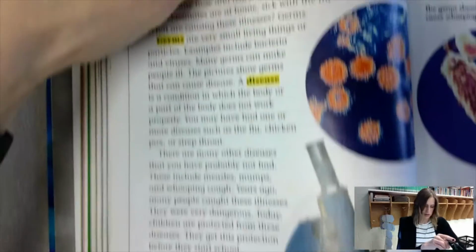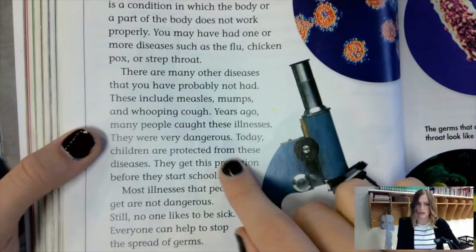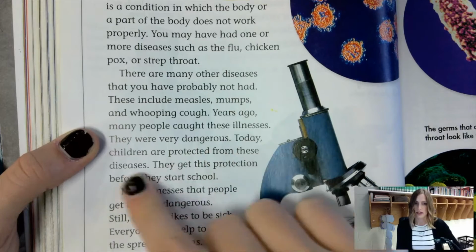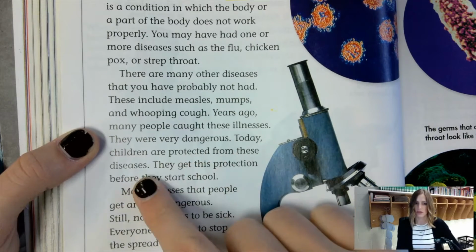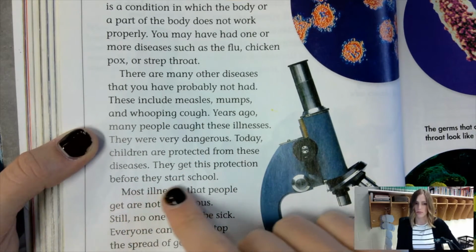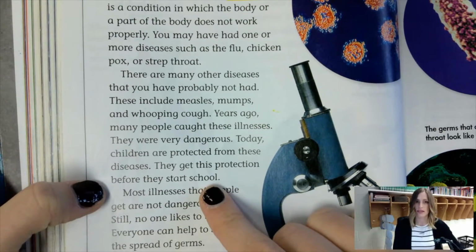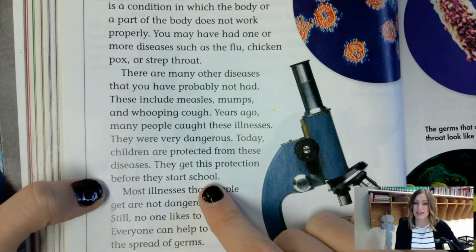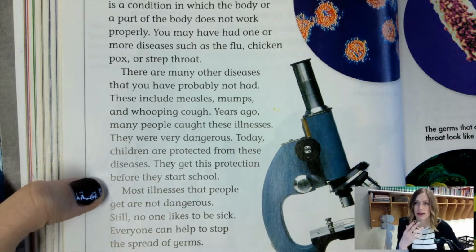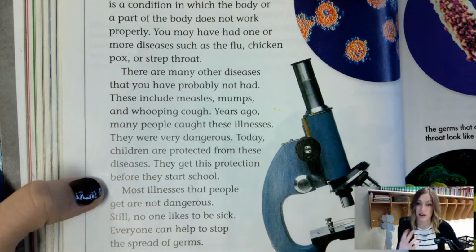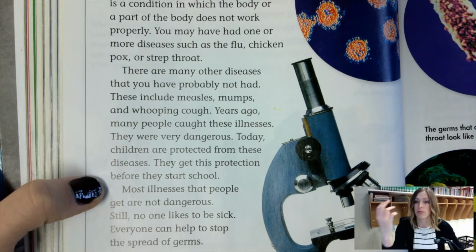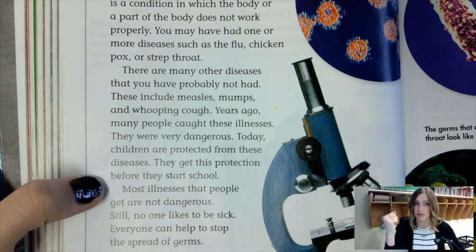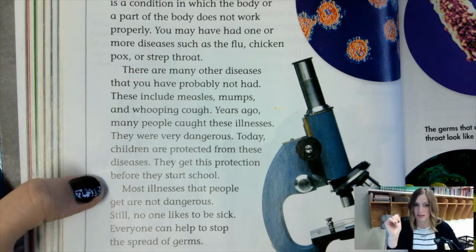Years ago, many people caught these illnesses. They were very dangerous. Today, children are protected from these diseases. They get this protection before they start school. Okay, that's through a shot that gives them an immunization. All right, so that's what doctors and scientists are currently working on for the coronavirus so that they can come up with a vaccination that then people won't get the coronavirus as much anymore.